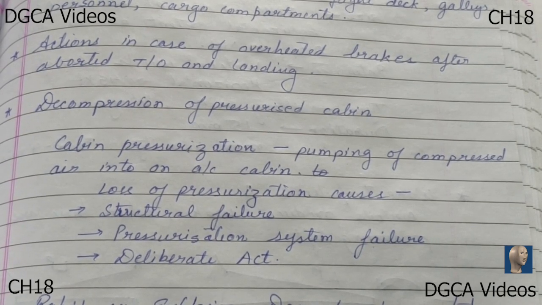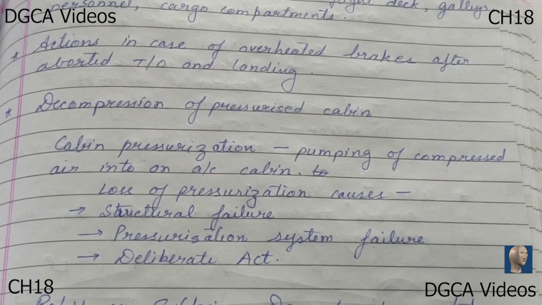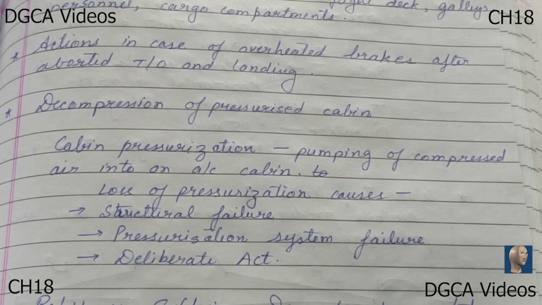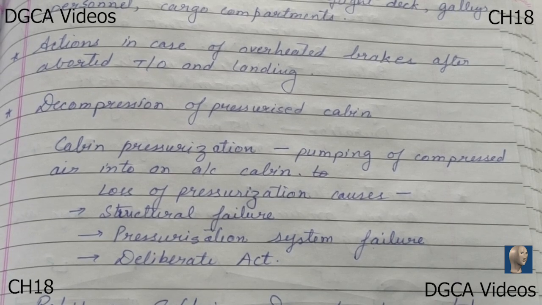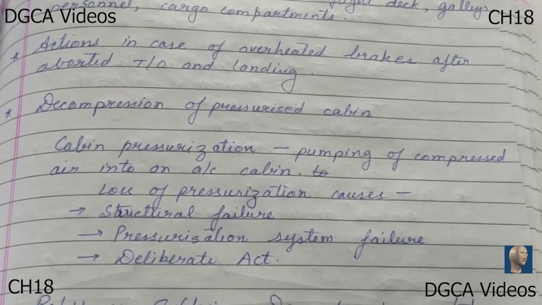The cause of failure of such pressurization can be structural failure, the failure of a window, door, or any pressure bulkhead, for example, or an in-flight explosion. These can be the causes for structural failure, due to which the pressure inside the aircraft is affected, and also pressurization system failure.